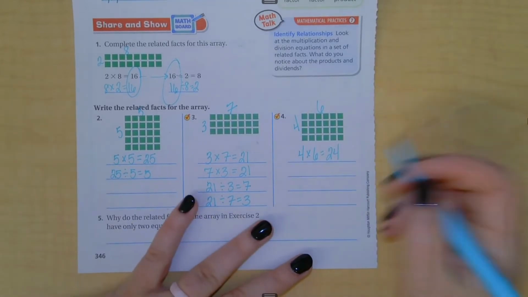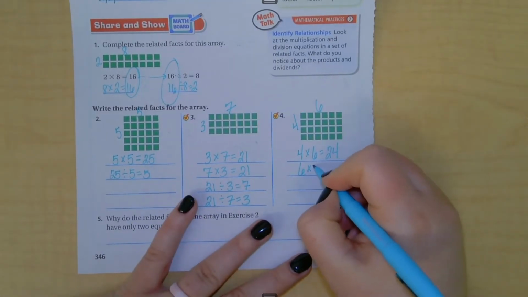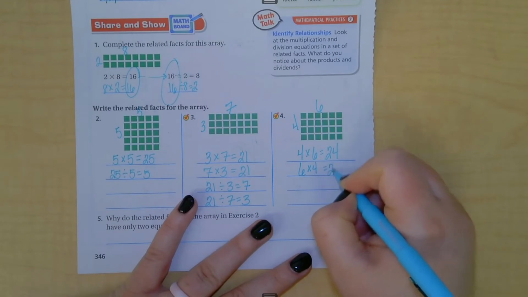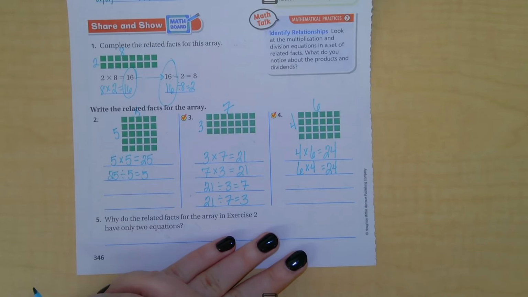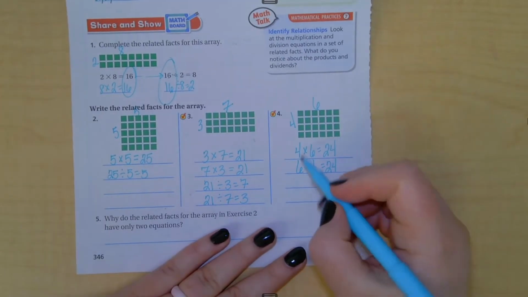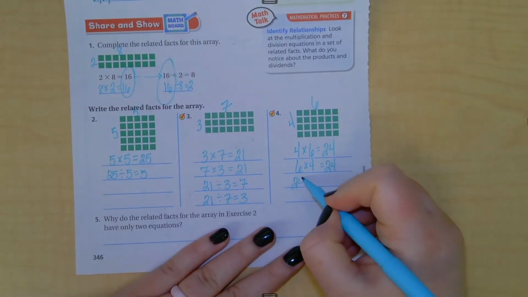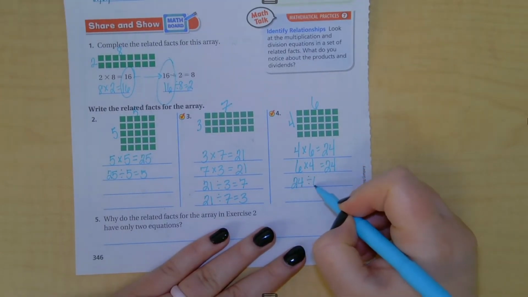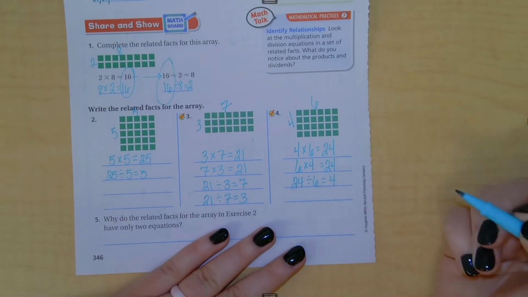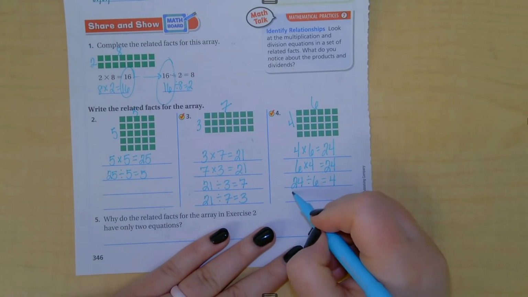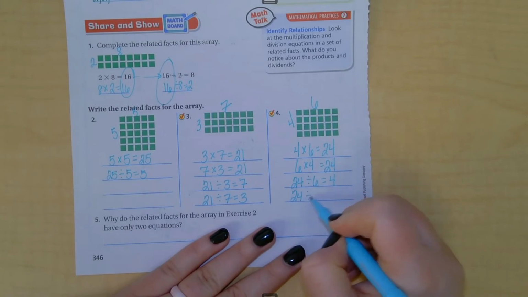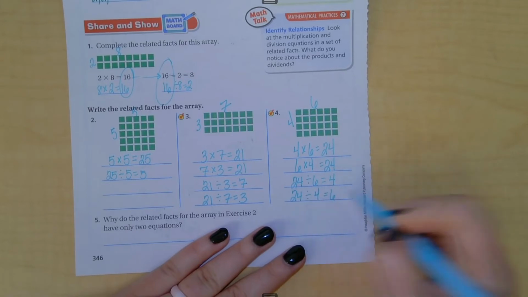Okay. Your second multiplication sentence should have flipped your factors. Boom. If you didn't get these correct, please correct them on your paper. Then you're going to write the inverse operation. So you're going to go backwards. 24 divided by 6 equals 4. And then flip your smaller numbers. 24 divided by 4 equals 6.